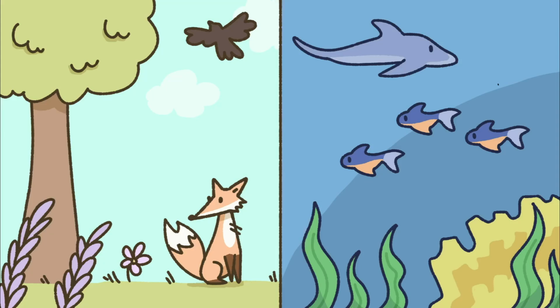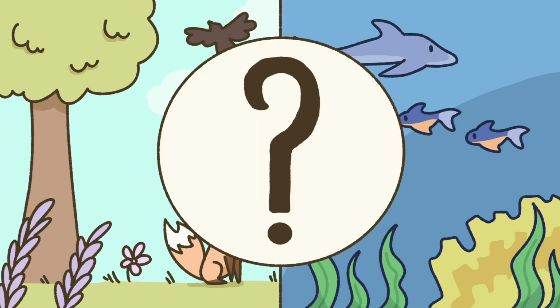An ecosystem is a community of all kinds of plants and animals, both on land and in water, that work together and depend on one another to survive. But what happens if that balance is disturbed by a new, unknown threat?